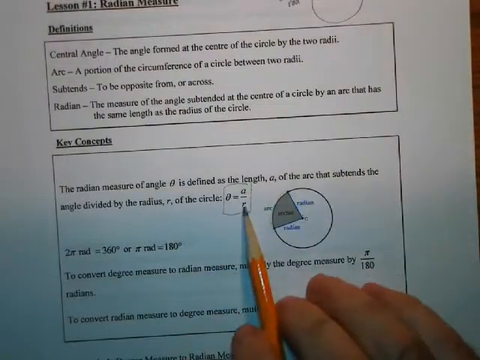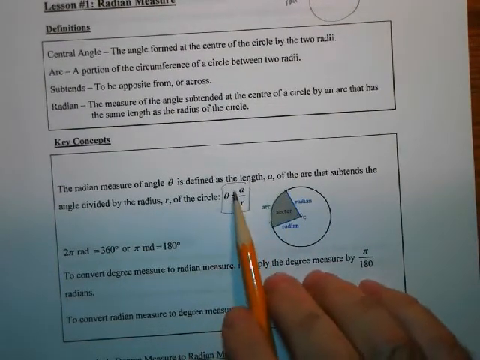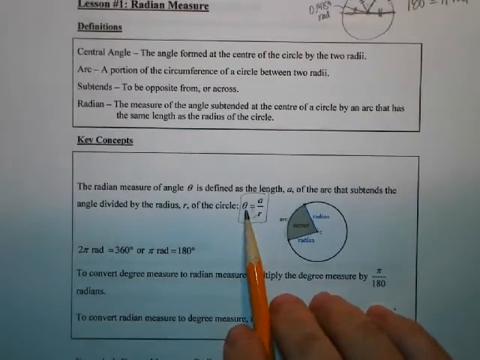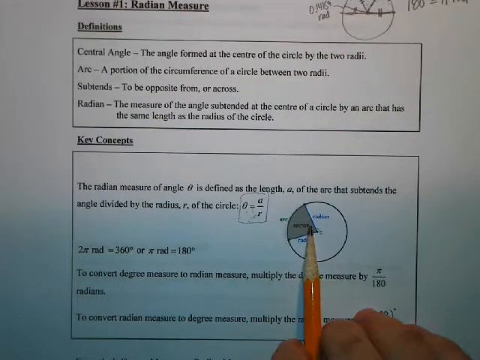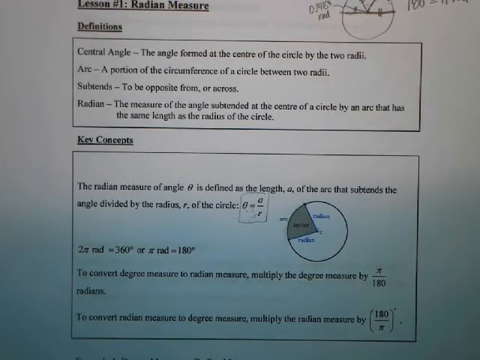Okay, let's go down here. So we've got this formula here that allows us to calculate, if we know 2 of these 3 things, the angle, the arc, or the radius. If we know 2 of those things, we can calculate the third thing. We'll have an example that does that.